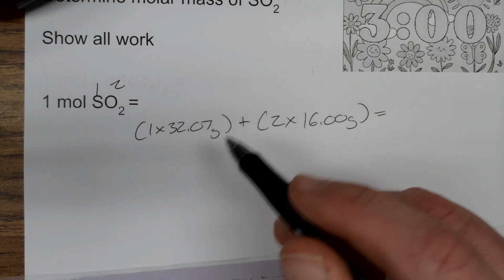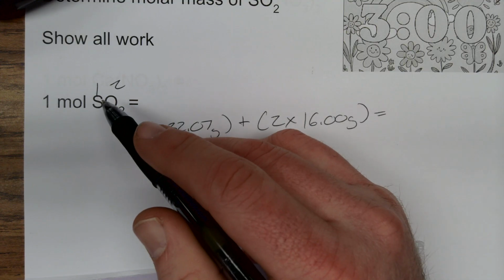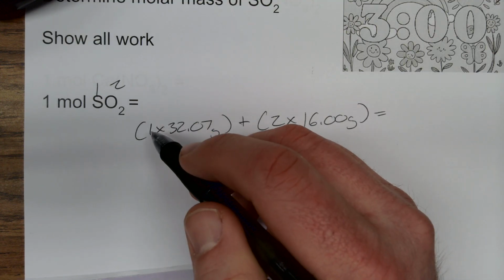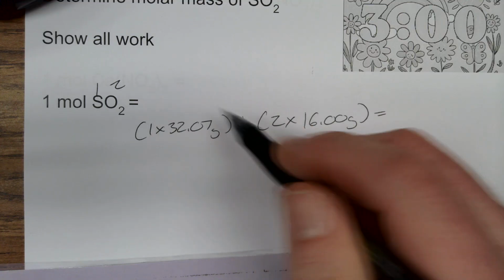Because it's a process. I'm making sure I'm accounting that I only have 1 sulfur, and I had 2 oxygens.